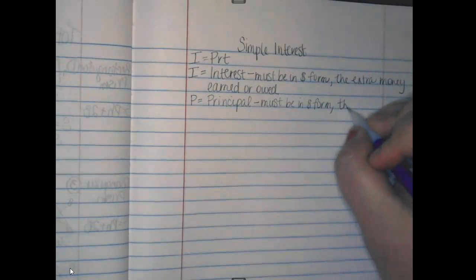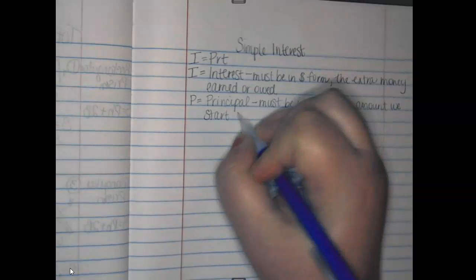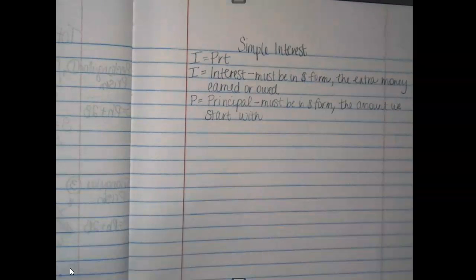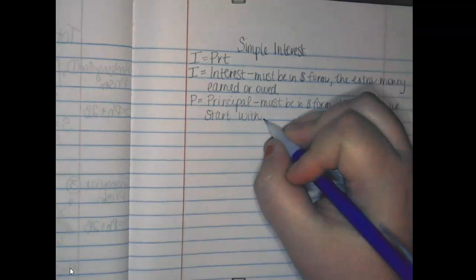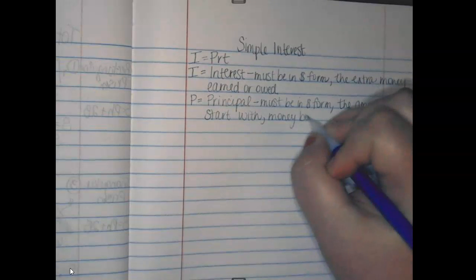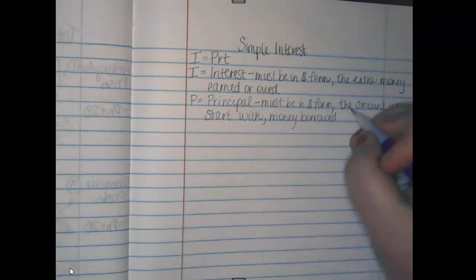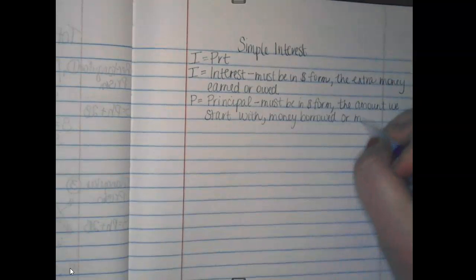And this is the amount we start with. This is going to be the money either borrowed or money invested.